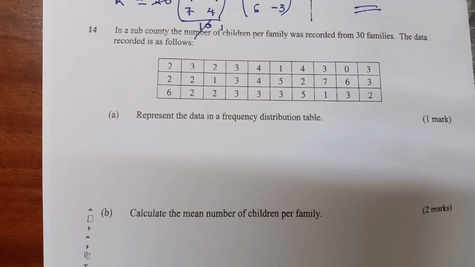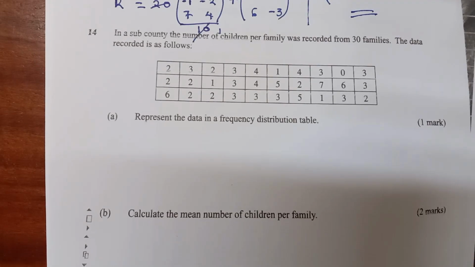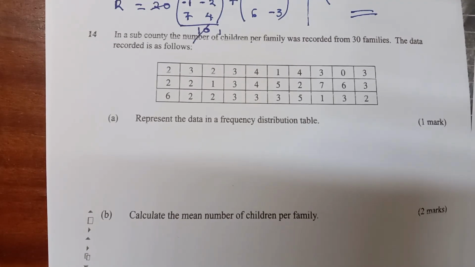The number was placed in a table as shown. You are supposed to represent this data in a frequency distribution table, with the number of children and the number of families.